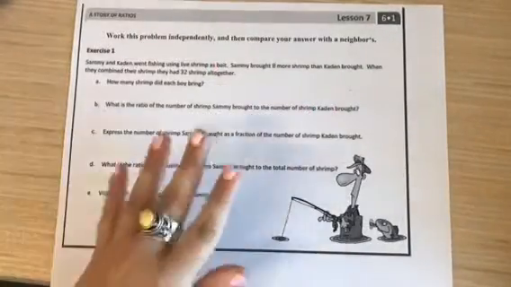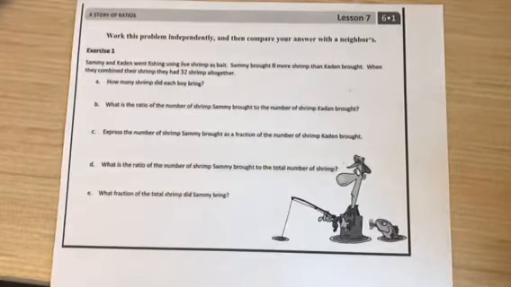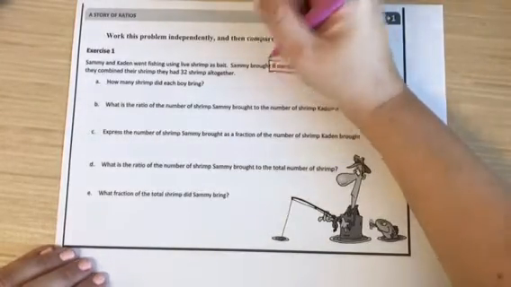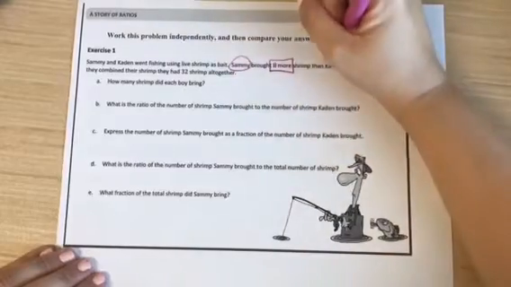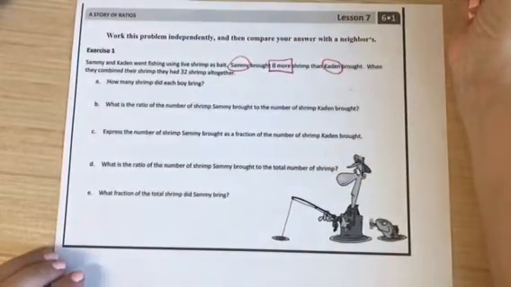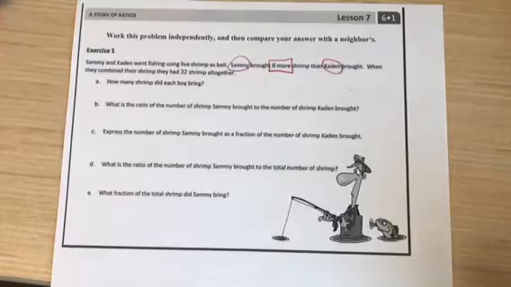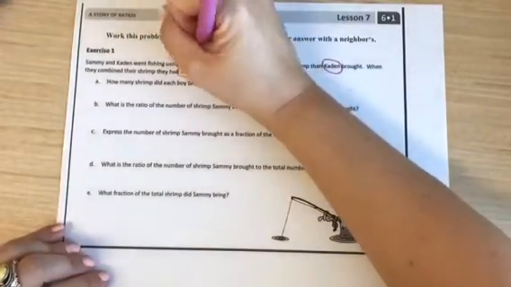Okay, so for this next one, I'm excited. We're dipping a little bit of algebra into this here, and this is really fun. It's like a little puzzle. So, exercise 1. Sammy and Caden went fishing using live shrimp as bait. Sammy brought 8 more shrimp than Caden brought. When they combined their shrimp, they had 32 shrimp all together.